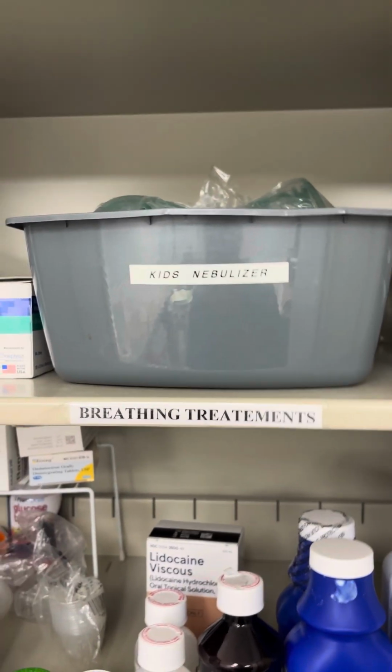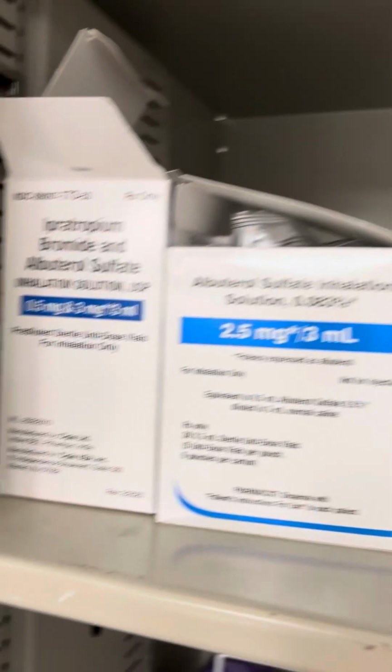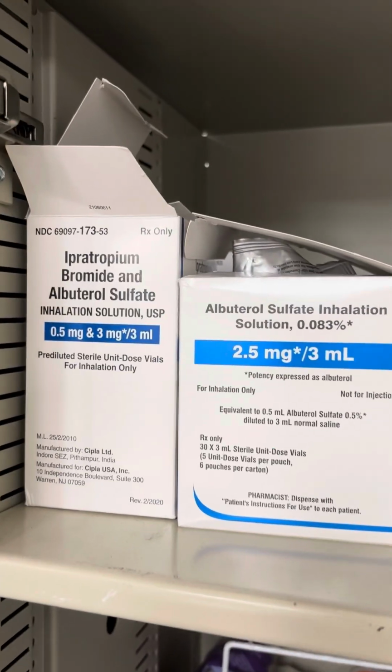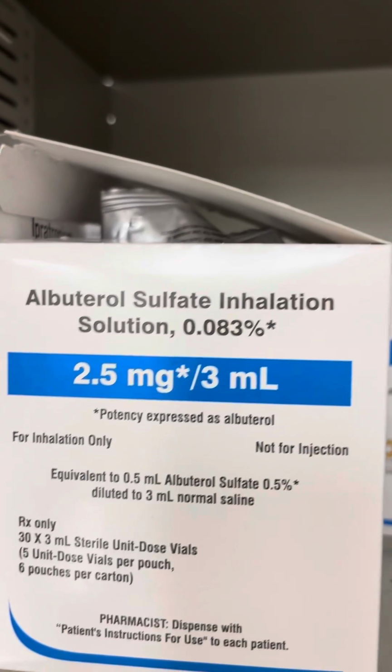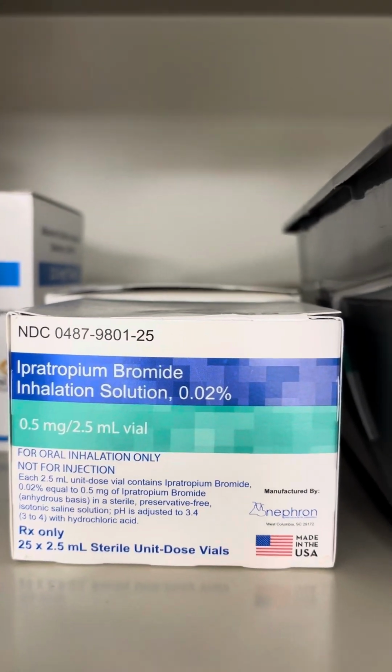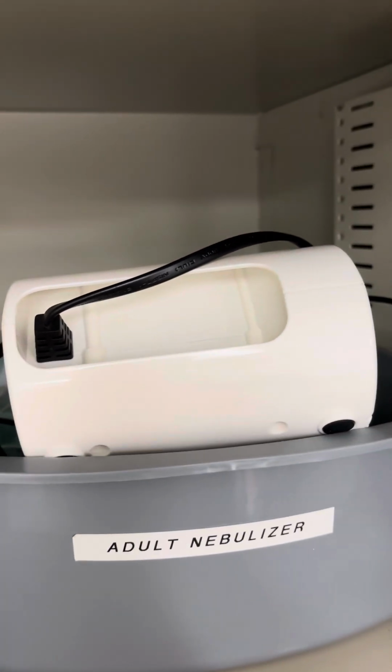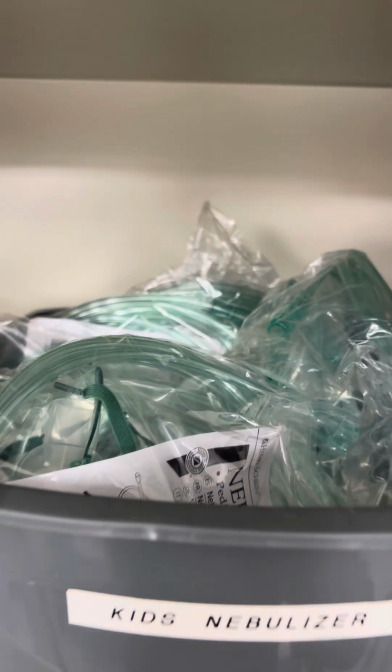For the most part, on the top shelf we have the nebulizing solution. Make sure you know the difference between a DuoNeb that has two medications, albuterol by itself, or ipratropium. Familiarize yourself with the nebulizer machine as well as the masks, and we'll set up a video for that as well. So make sure you watch it and understand how that's set up.